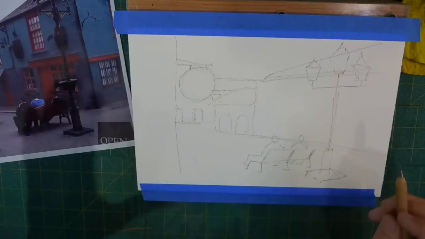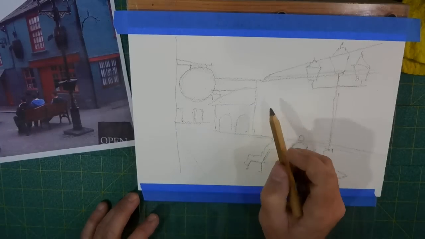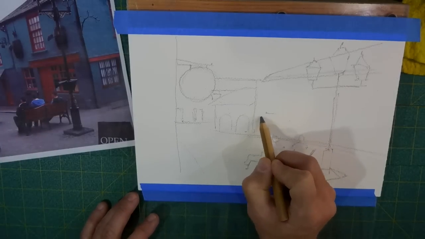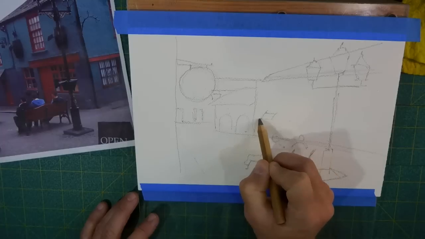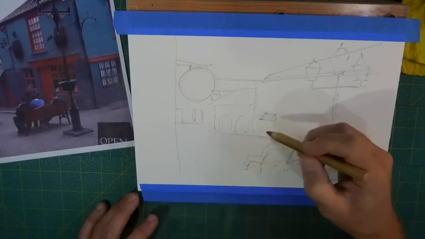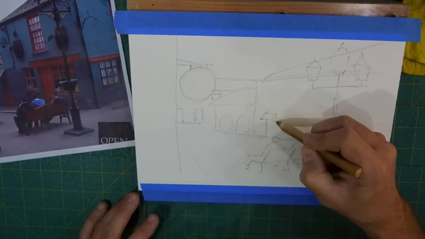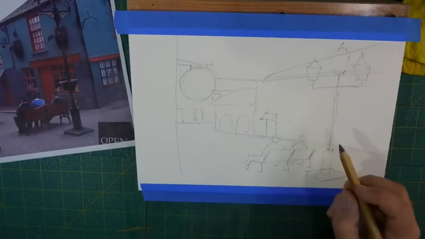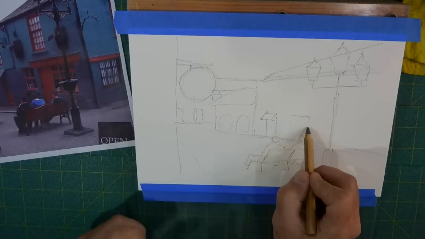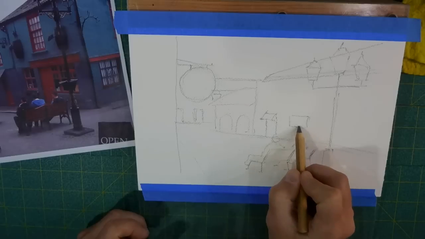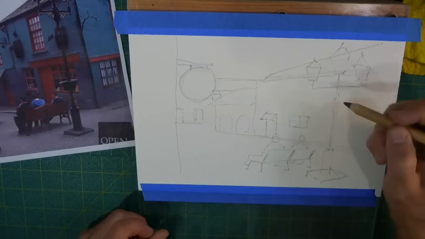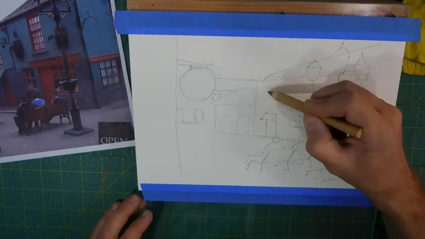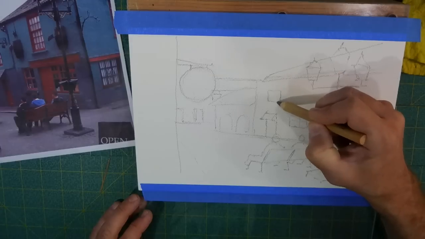Don't need a lot of detail at this point. We are probably, however, going to need to know where our door is. There's a door here, let's say. A window here. Well, let's just put a window. We're going to simplify it a little bit.